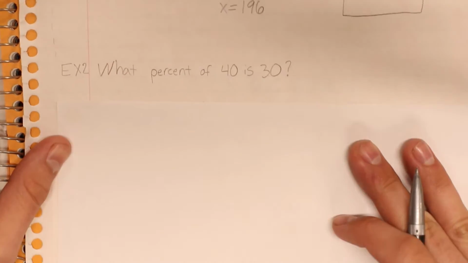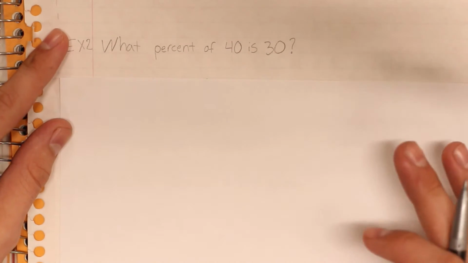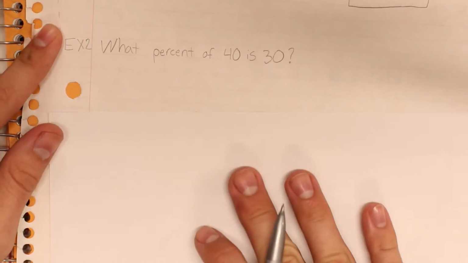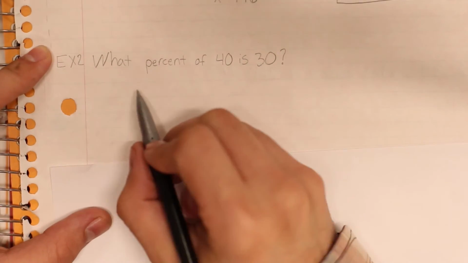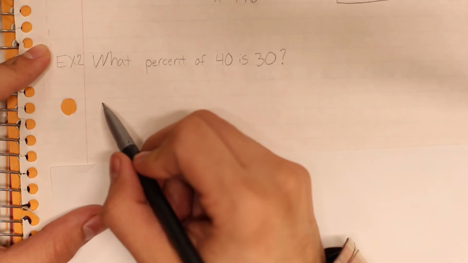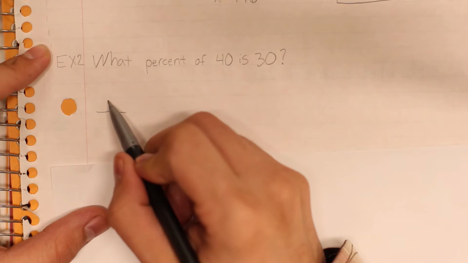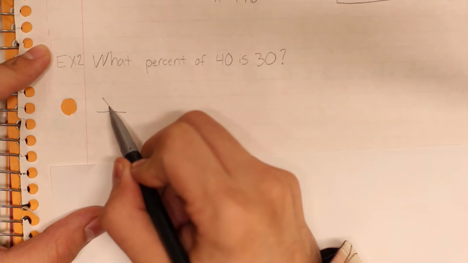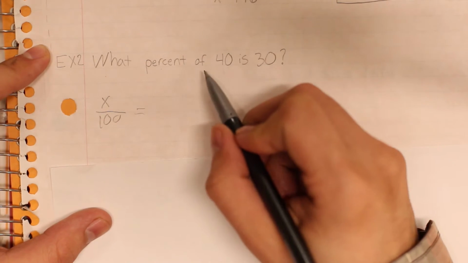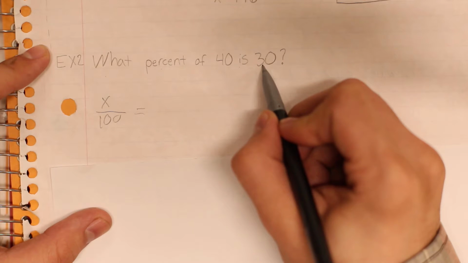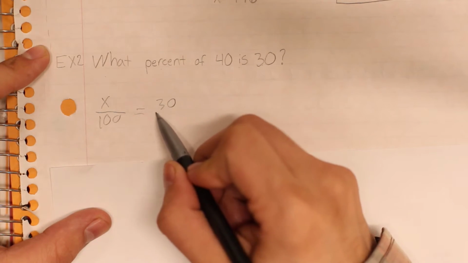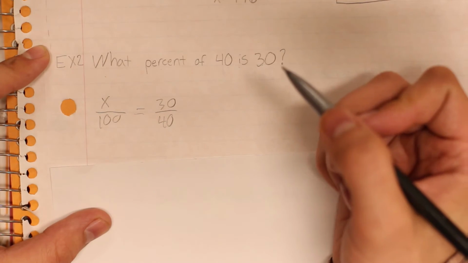All right, next we have what percent of 40 is 30. So looking up at the thing you have in your notes, you should be able to create a proportion. Do you see a percent anywhere in here? I see the word, but I don't see a number percent anywhere. So that means my percent is missing. That's the thing I'm looking for, because what percent? So I'm going to put my x where my percent sign goes, over 100, is equal to is over of. You see is, and you see how it's closer to 30, and of is right next to 40. So you can go ahead and put 30 over 40.